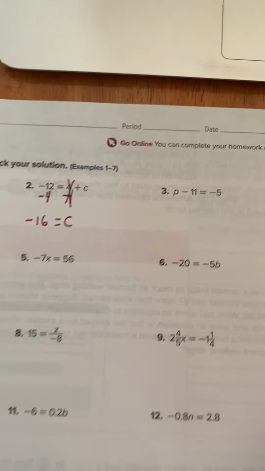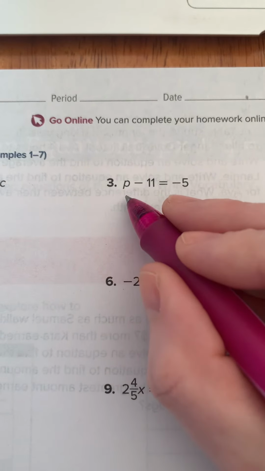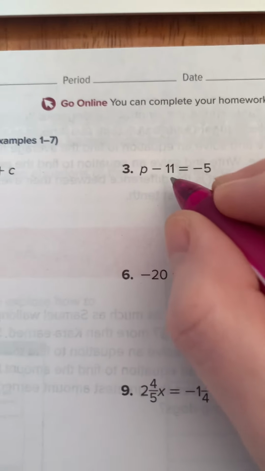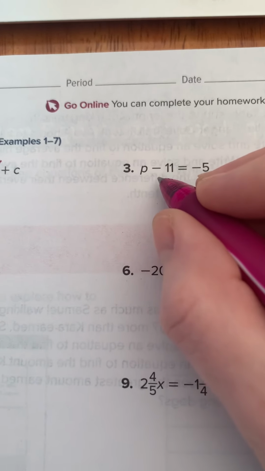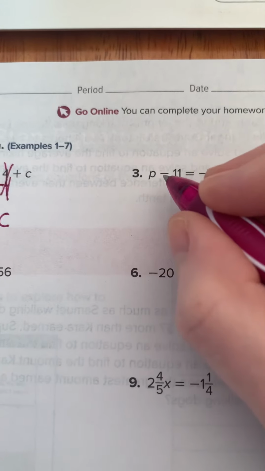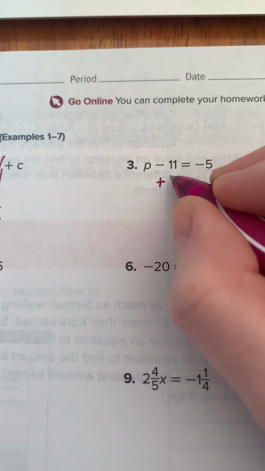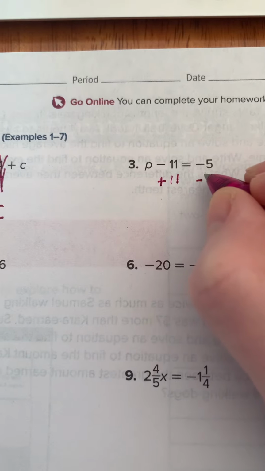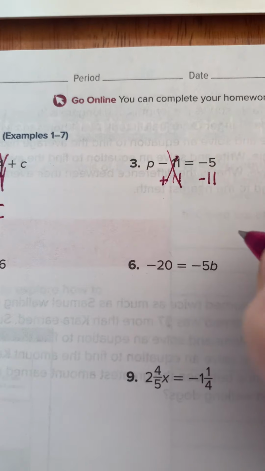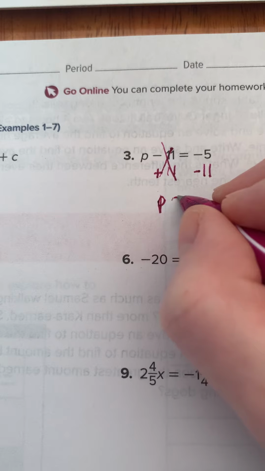Now over here, p minus 11 equals -5. The p needs to be left alone. So you have a minus sign in front of this 11. That means you do the opposite. Over here, they were positive, so we minused them. Now this actually is easier. When you see the minuses, it's actually going to be easier because you just add them. So you're adding 11 on both sides of that equal sign. So negative 11 plus 11 is nothing. That just leaves you with the p and the equal sign.